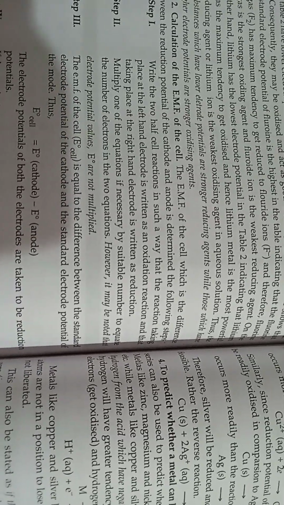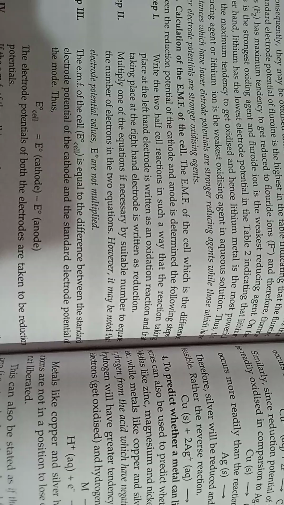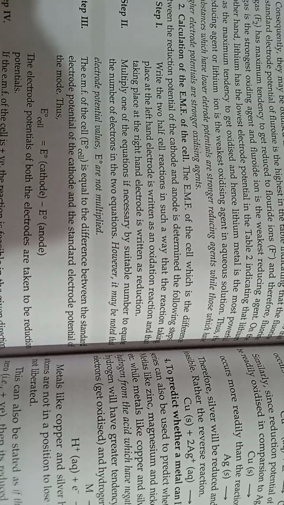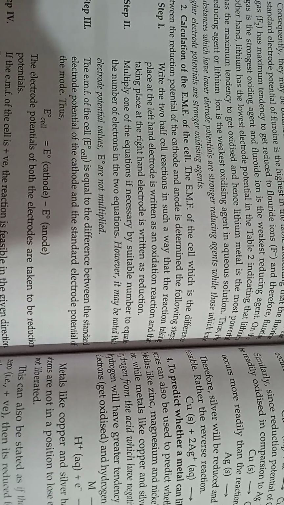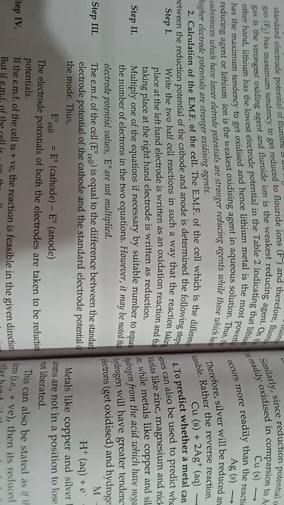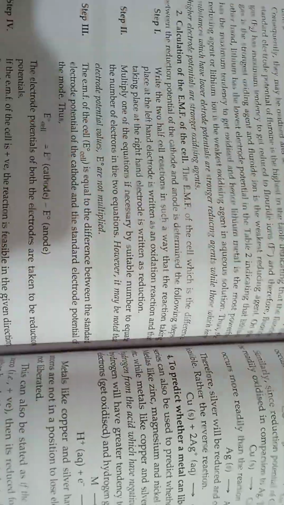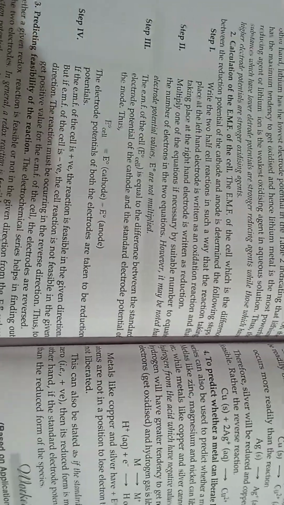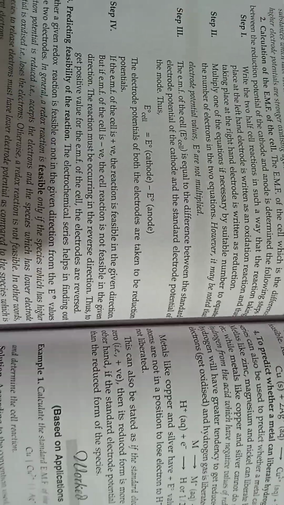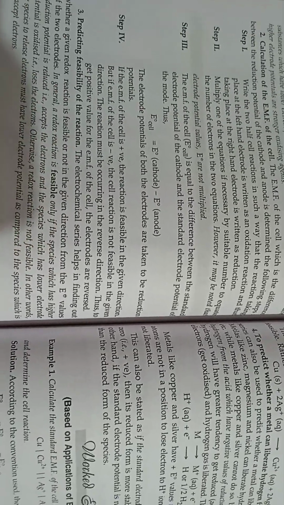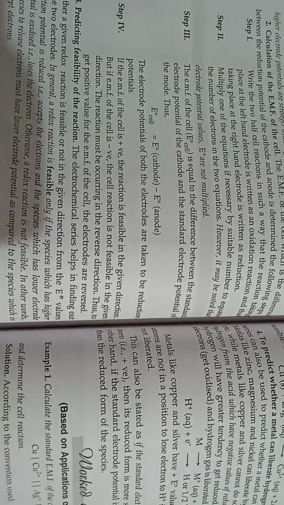Step 3, the EMF of the cell is equal to the difference between the standard electrode potential of the cathode and the standard electrode potential of the anode. Thus, EMF of cell is equal to E naught cathode minus E naught anode. The electrode potentials of both the electrodes are taken to be reduction potentials.